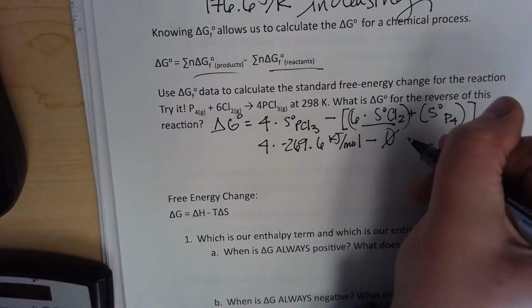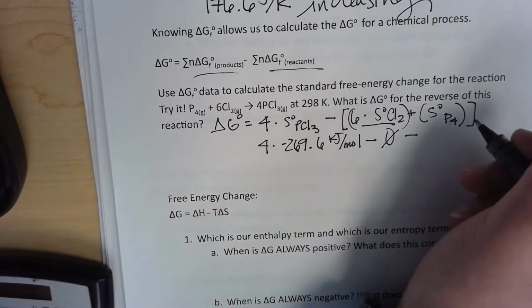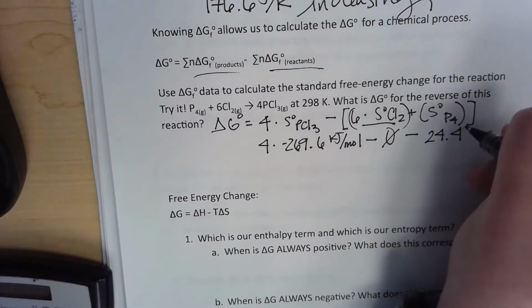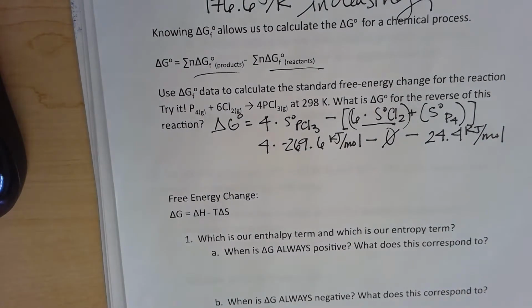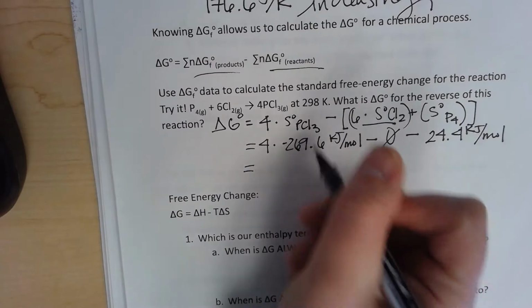Okay, and then let's just figure out what it is for P4. So the free energy for P4 is going to be 24.4 kilojoules per mole. That's going to be multiplied by 1 mole. Okay, so when we do this math, go ahead and get an answer. Tell me what you got.